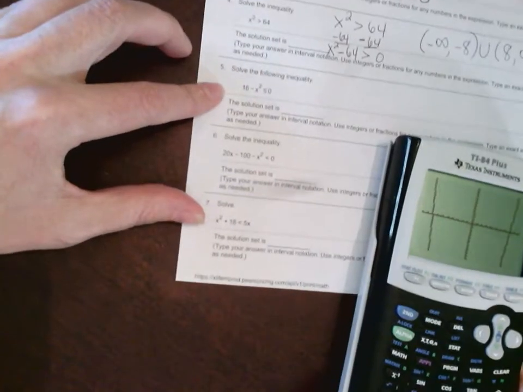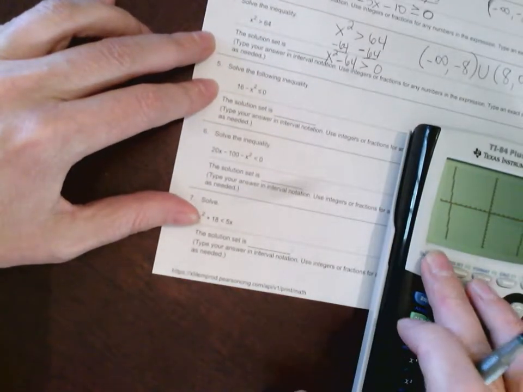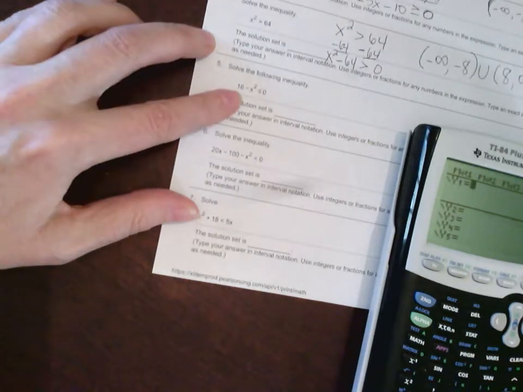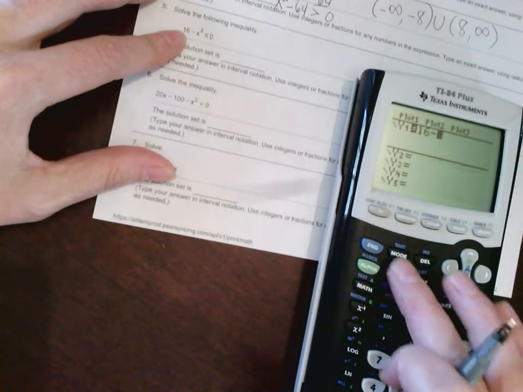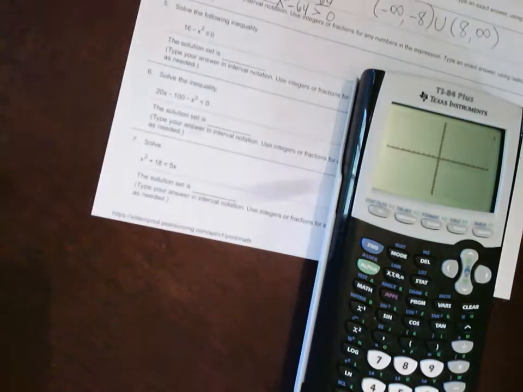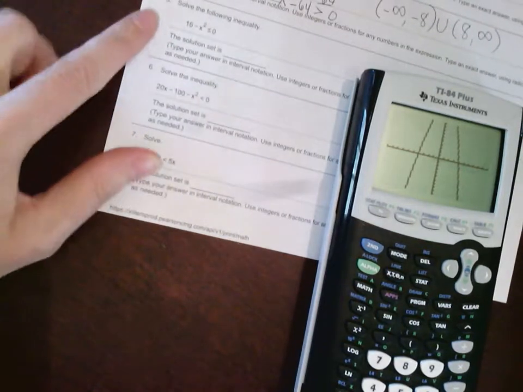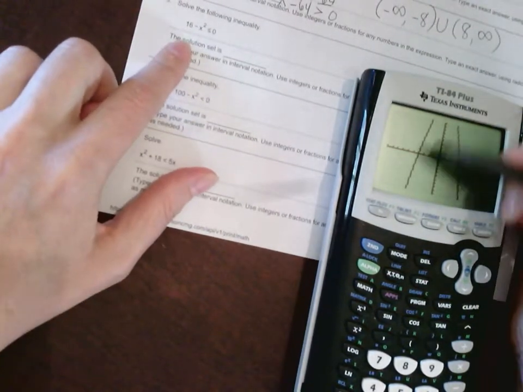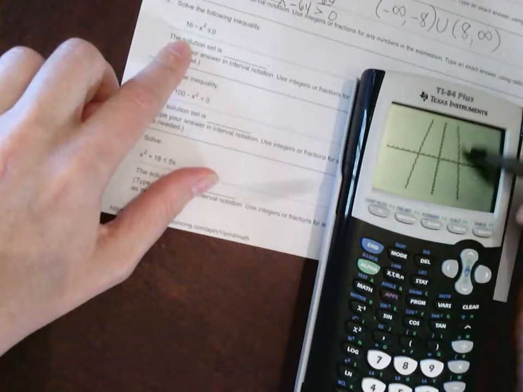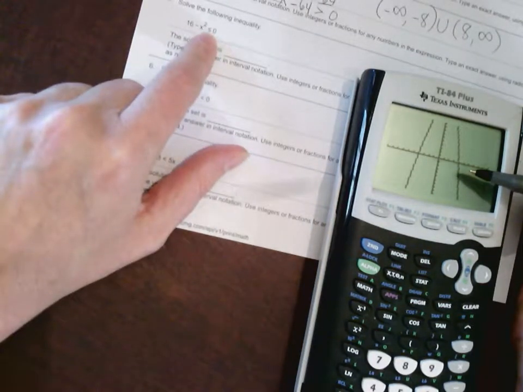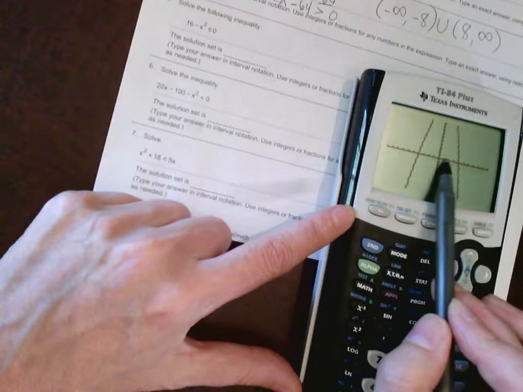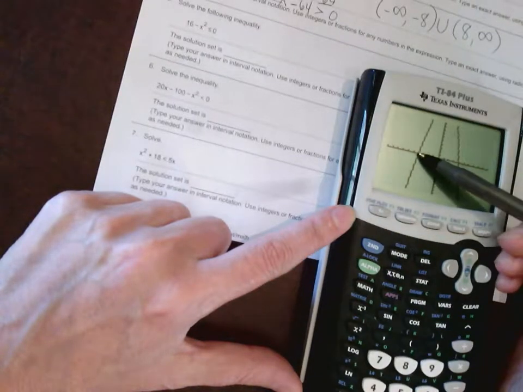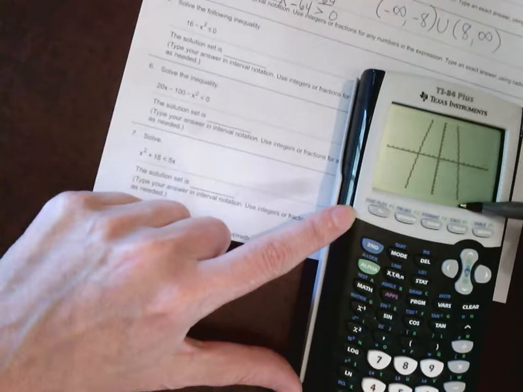All right, number 5, 16 minus x squared is less than or equal to 0. So again, I can type that in, 16 minus x squared, and graph it. And what does this want to know? Where is this graph, which is this parabola, this U shape? 16 minus x squared looks like this. It wants to know, where is it less than or equal to 0? Again, if the x-axis is 0, here's your 0, where is this graph below it? Here and here. Those two spots.